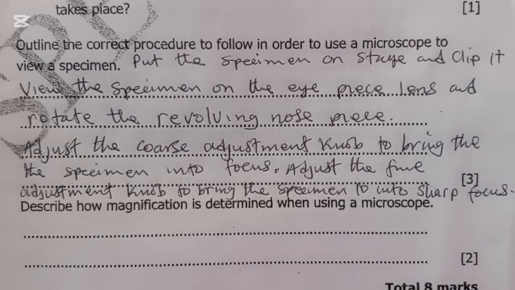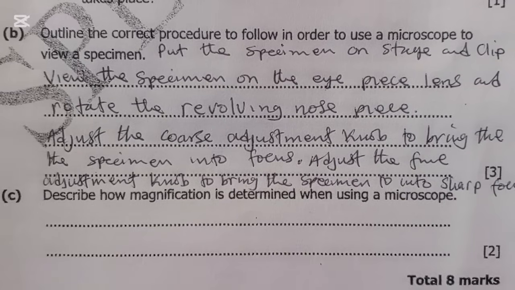So that is the procedure that we need to follow. So put the specimen on stage, clip it, view the specimen on the eyepiece lens, and rotate the revolving nose piece. Adjust the coarse adjustment knob to bring the specimen into focus. Adjust the fine adjustment knob to bring the specimen into sharp focus. But see, describe how magnification is determined when using a microscope.